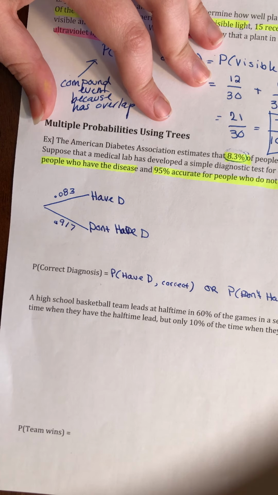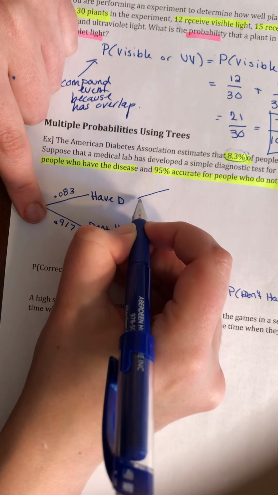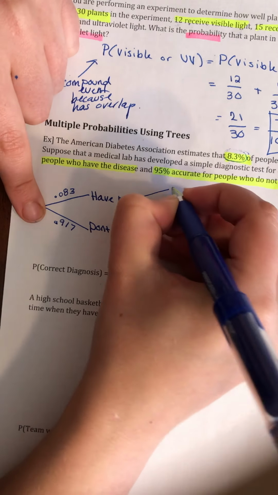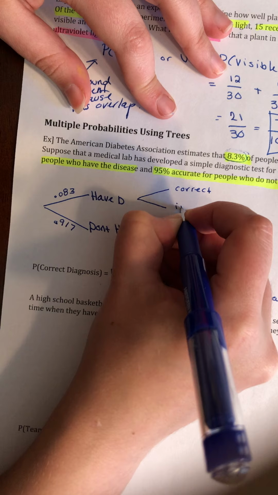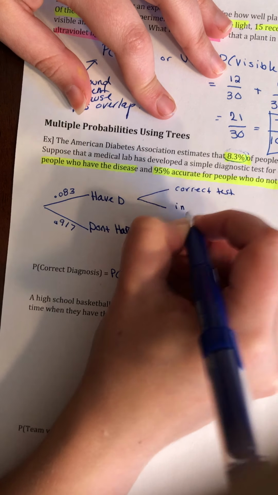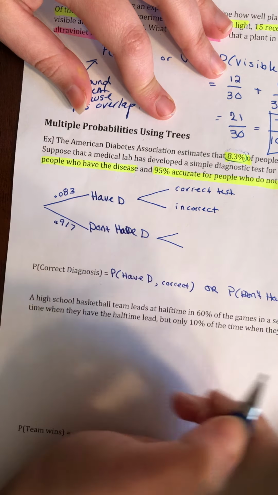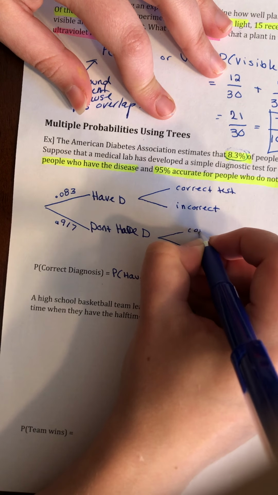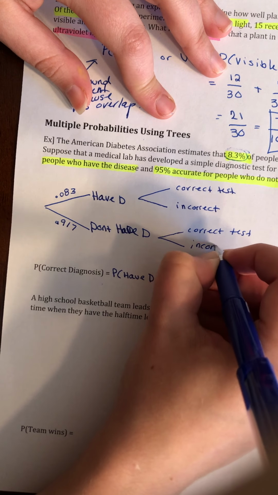Then it depends on is the test correct or not. So you can have it and the test is correct or incorrect. Or you could not have it and the test is correct or incorrect.